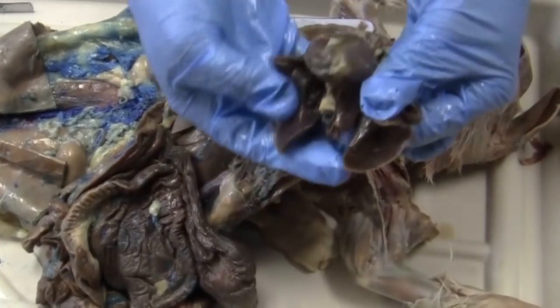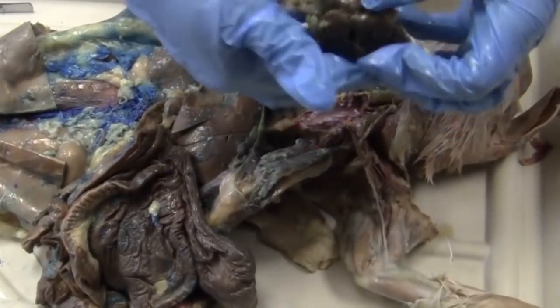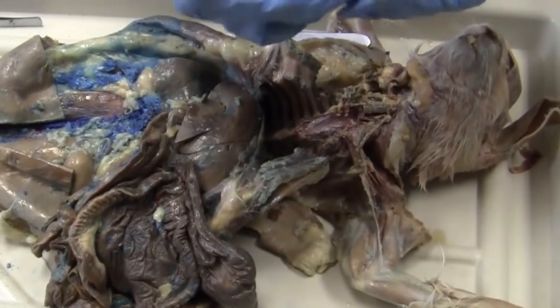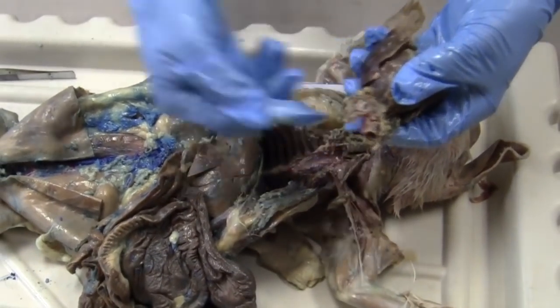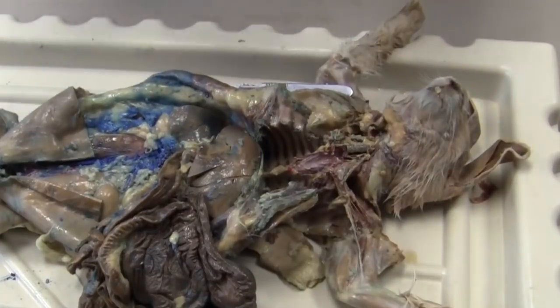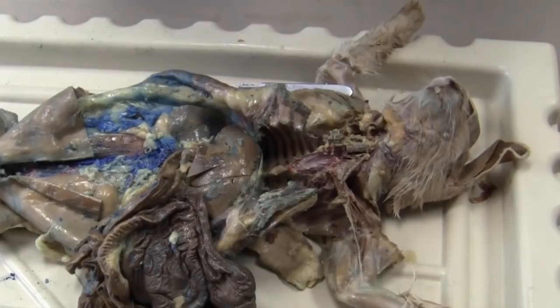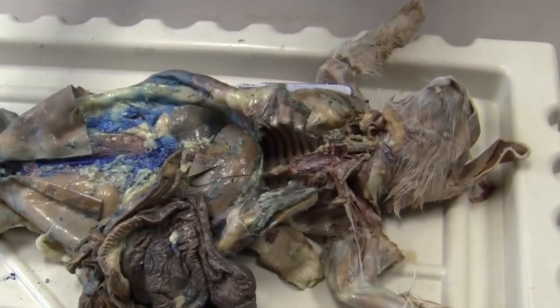Okay. So I have my heart cut out. And you should be able to go up and clean up more of this fat off. And I want to clean it up enough that I can identify which vein and artery is which.